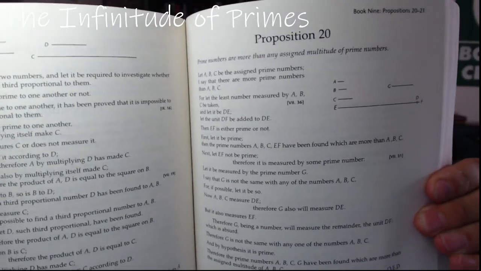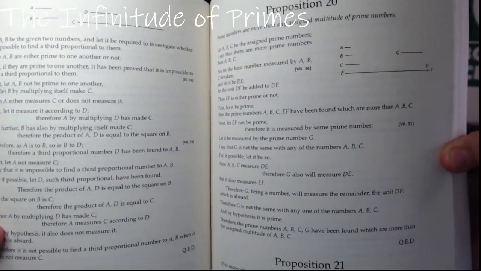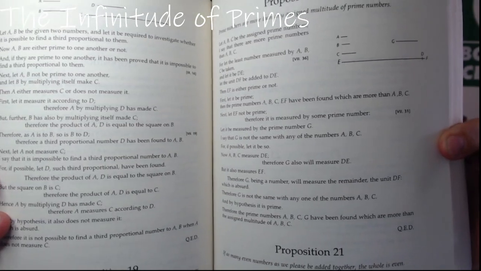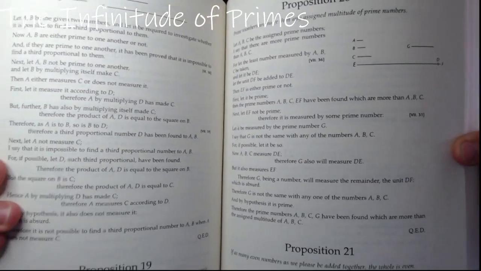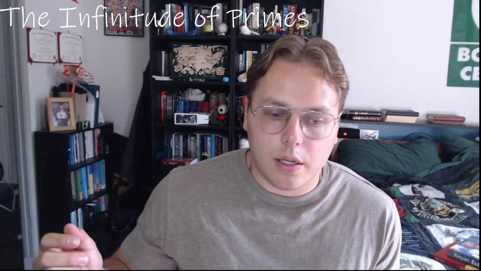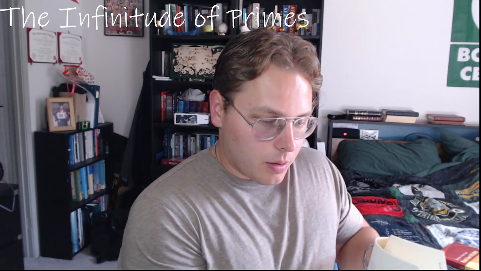In this one you'll see he's using lines and constructions, and the way he talks about numbers and divisibility is a little different. But if you follow the logic of his proof, it's almost identical to the sort of thing that we were doing here, showing that you can always generate the need for a new prime, which in his book I think he labels as G, I believe. Let me pull that up.